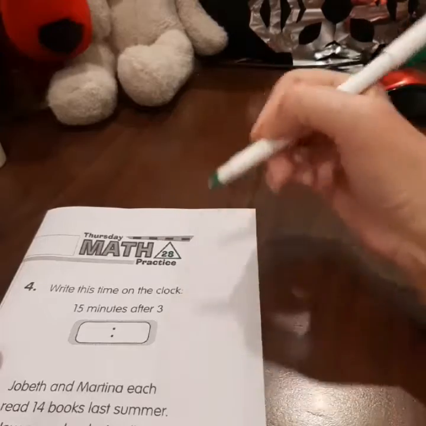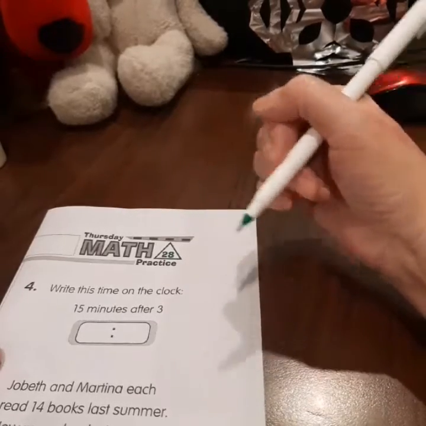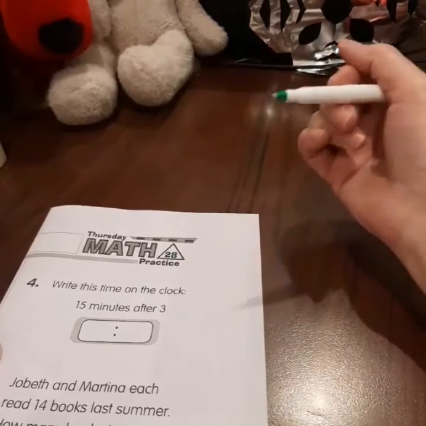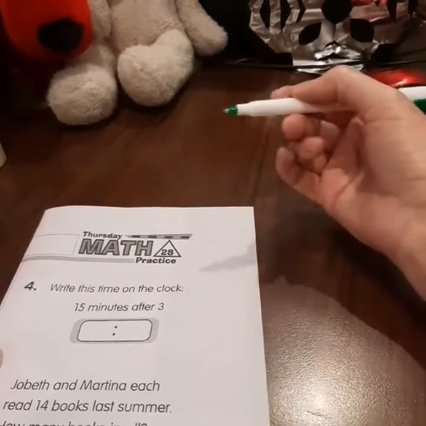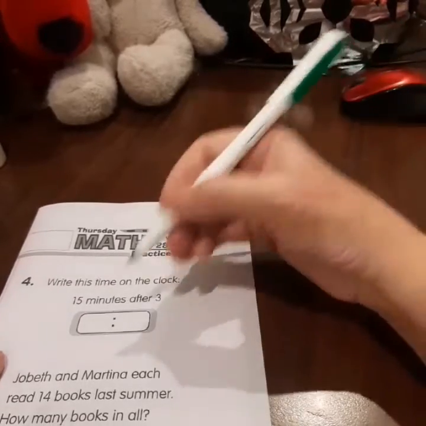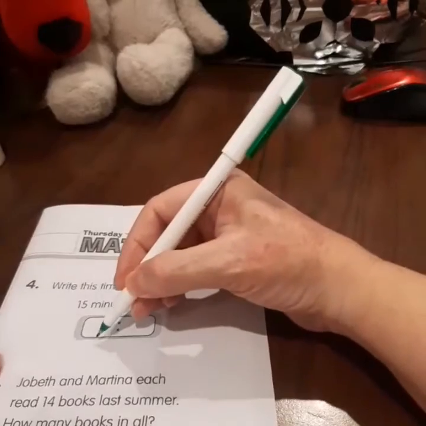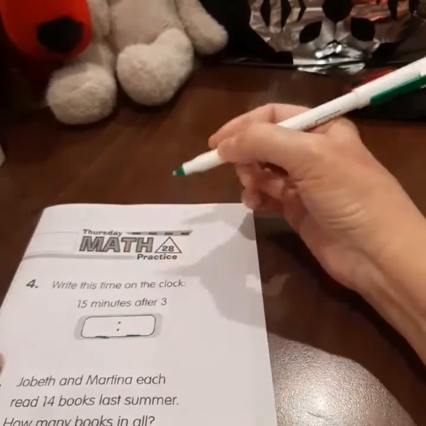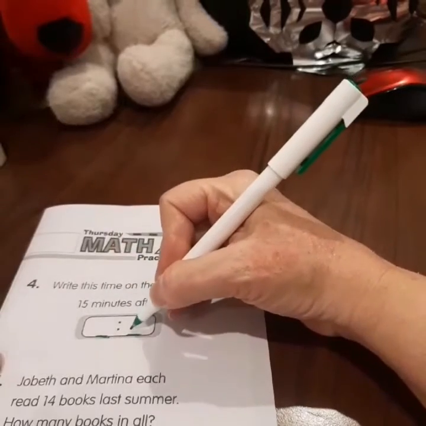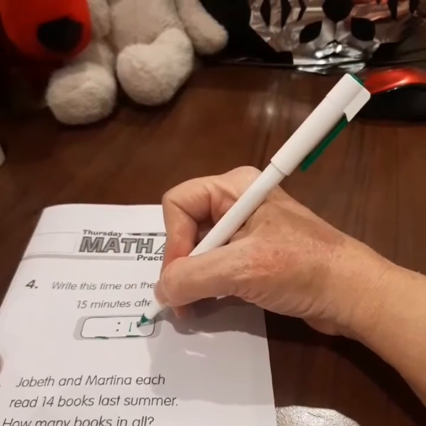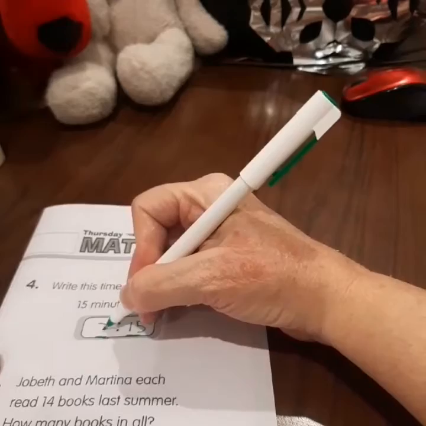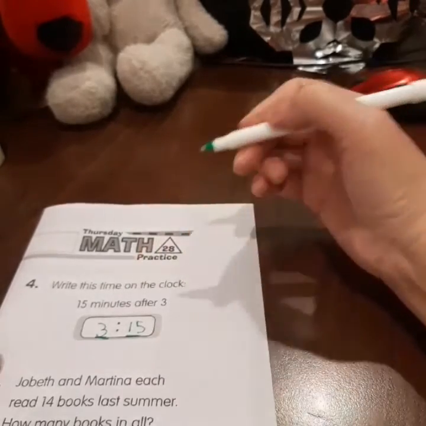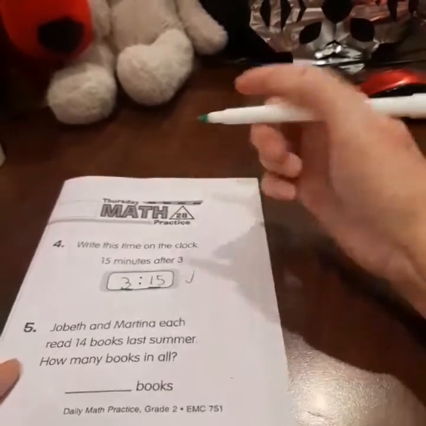The ones with the clock face, the analog ones, take some skill to read, and you guys are building up those skills. This one is really easy. All you need to know is this side is the hour, and this side is the minute. So it says 15 minutes. So we put 15 over here after 3. So it's 3:15. Okay, good job.